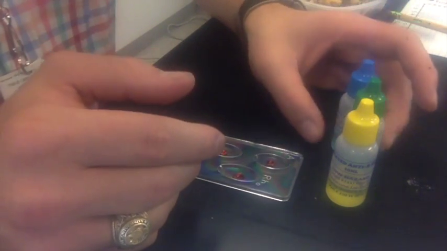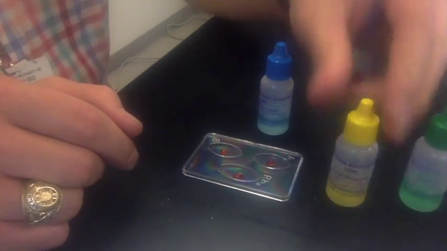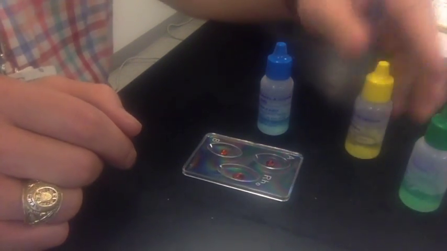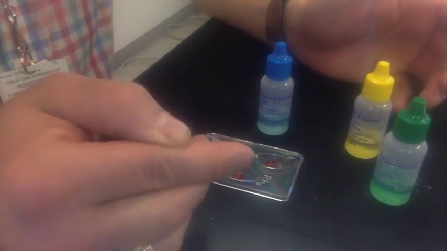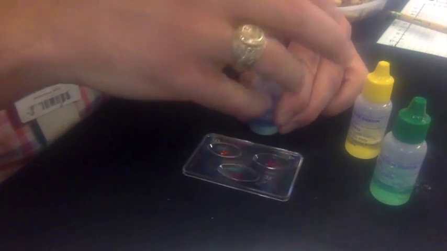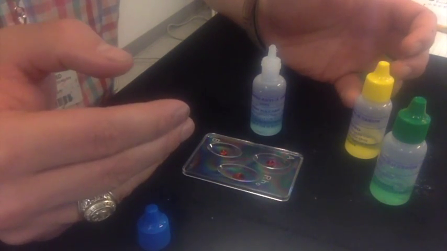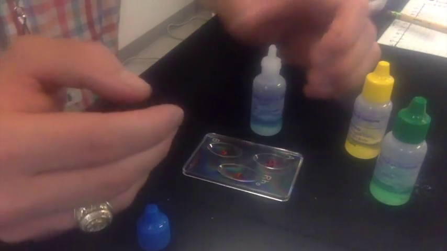So we have our simulated A serum, simulated B serum, and simulated RH serum. Each of these will set off a specific antibody. So if you mix A with A, and then it gets cloudy, that means that you have a positive test for A, and it could potentially be blood type A.